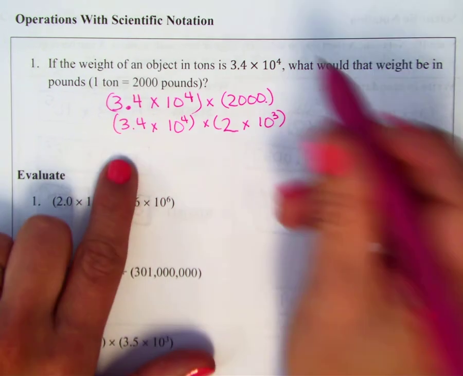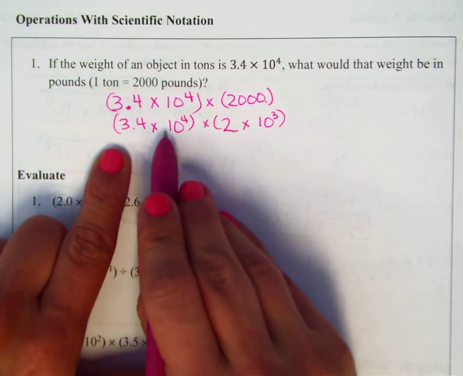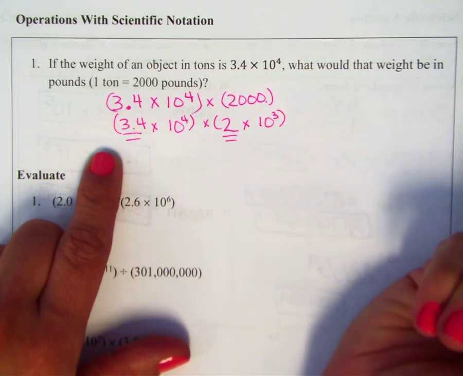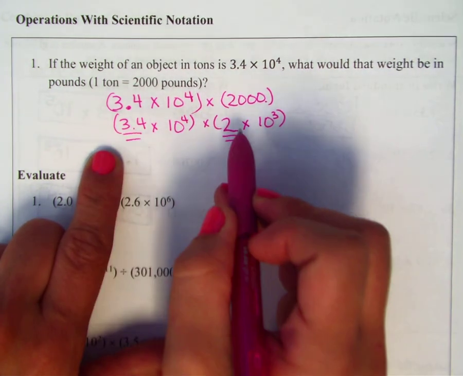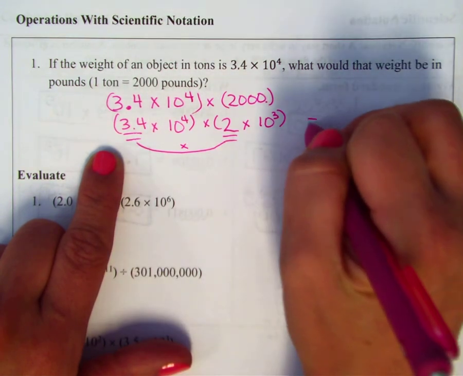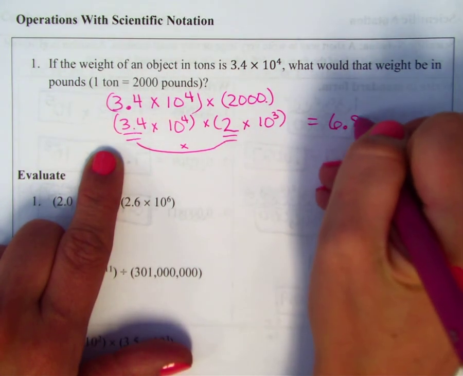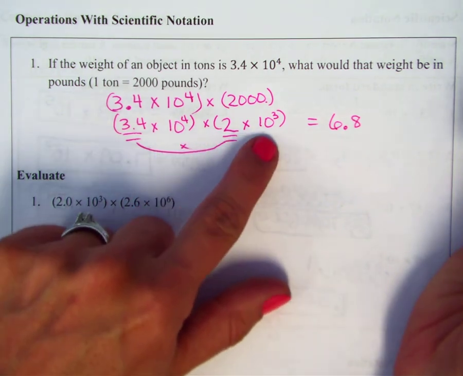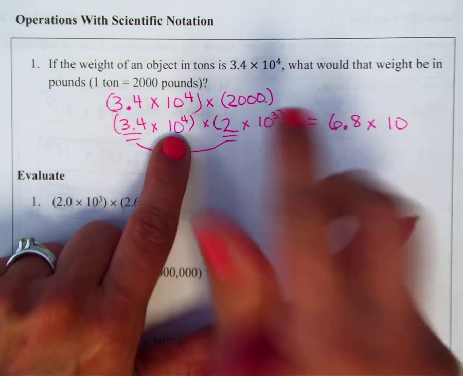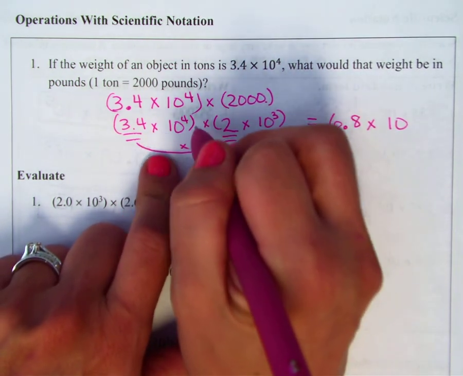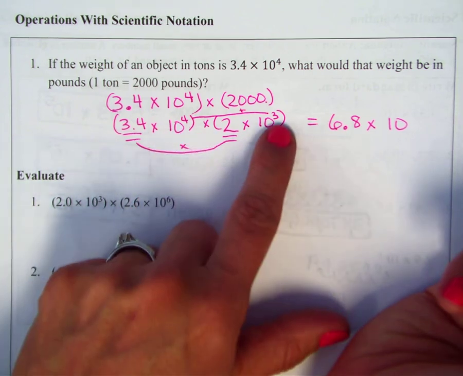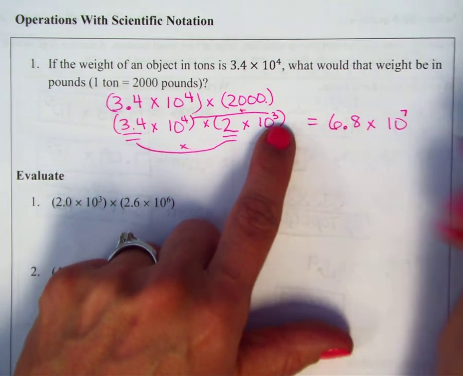Now we just follow our rules. We're just multiplying all these things together. Notice we have 2 coefficients here, just plain old numbers, so we can just take 3.4 times 2. 3.4 times 2 would give me 6.8. And then I have 2 things that have base 10, so I can say times 10 to the, well, since the base is the same and it's multiplication, we simply add those exponents together. So 4 plus 3 would make 10 to the 7th power.